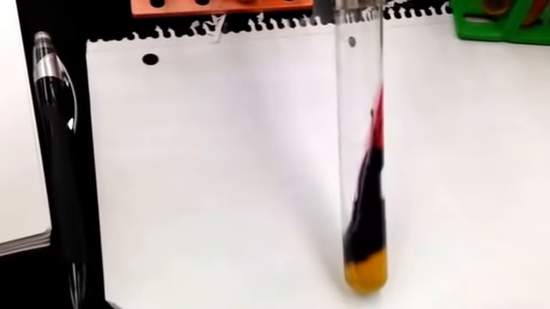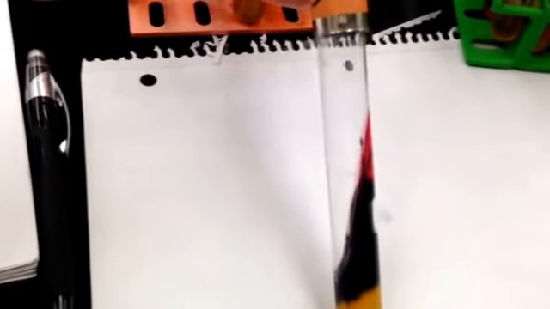So, this is crazy weird. Let's just go one at a time. This is Salmonella typhimurium. It is red on top, indicating that glucose was not fermented, and it is black precipitate, indicating that hydrogen sulfide was produced.